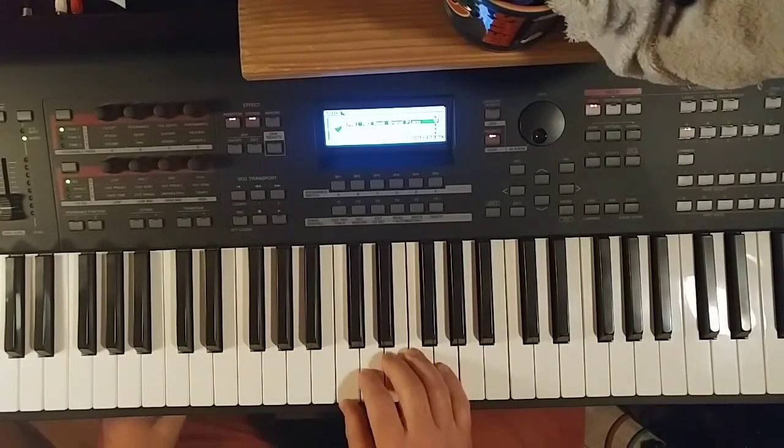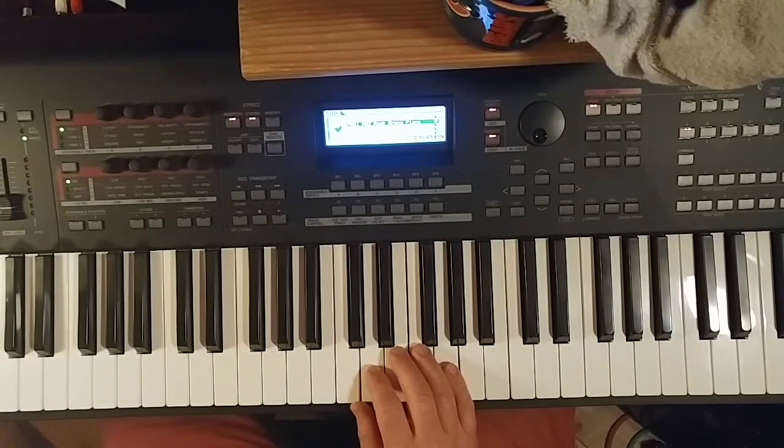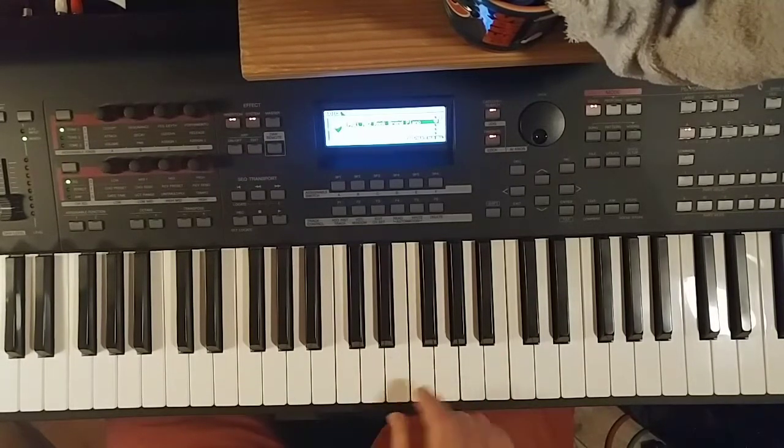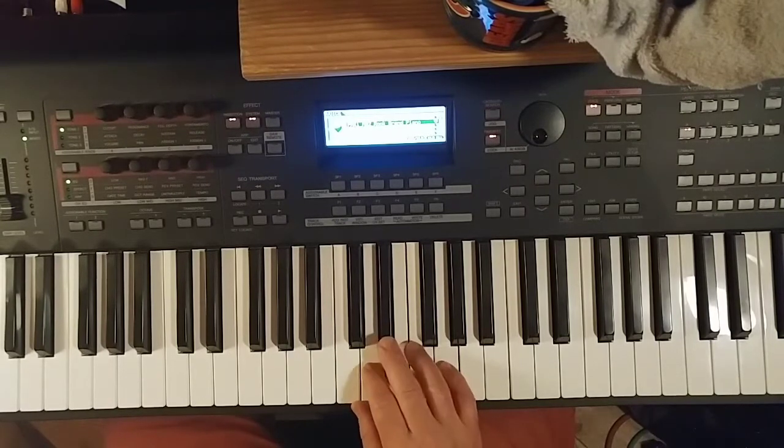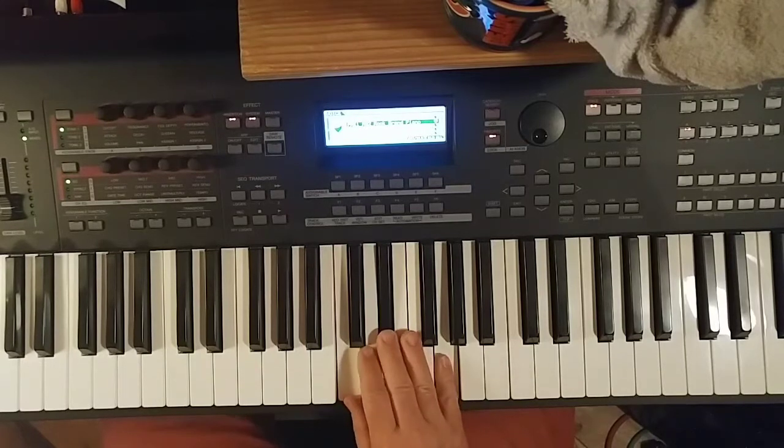So this is a C chord. This is known as the triad of a chord. It's the 1 and the 3 and the 5 of the chord. Okay? 1, 2, 3, 4, 5, as we mentioned. Now that's a C major chord. A C minor chord would be to take the middle note down 1/2 step. So that is a C minor chord.